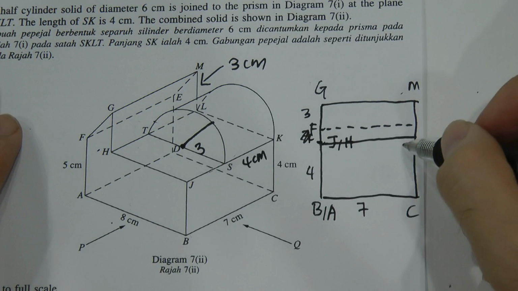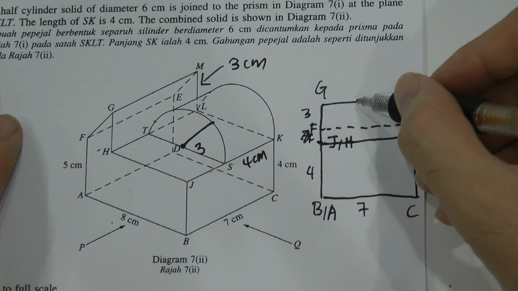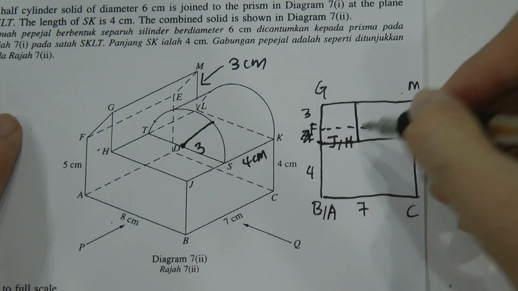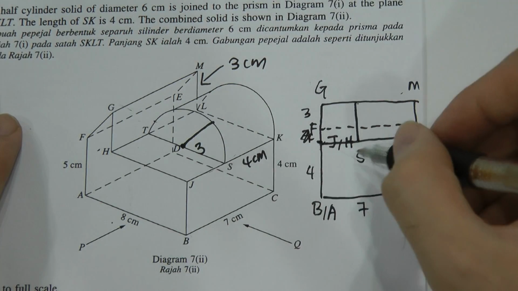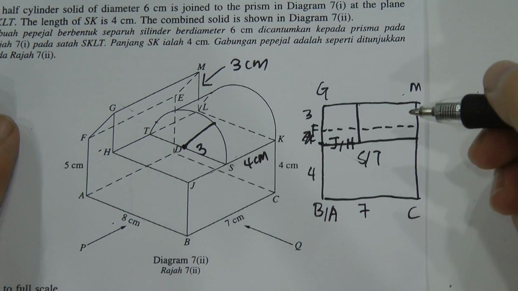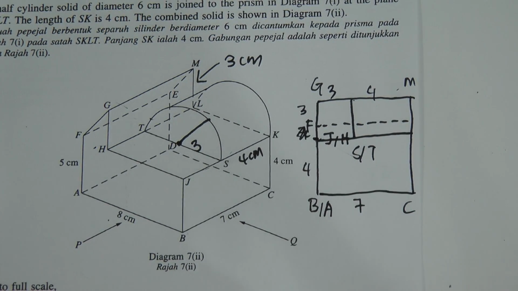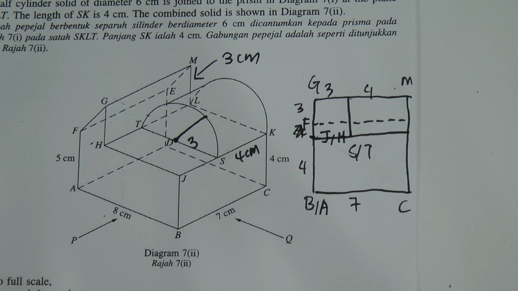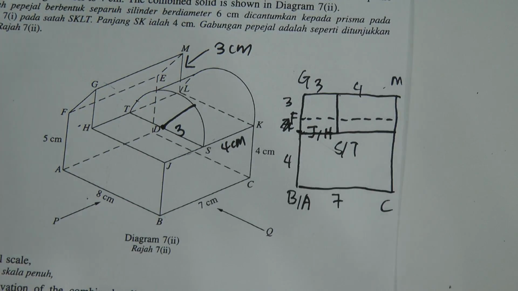I measure until 4 centimeter, then draw a straight line coming down, then this one is S, go here, go back at slot T. That's all. Then here will be 4, here will be 3, if you look from the Q direction. I'm trying to draw a full sketch to make you understand this one better. So let me zoom out.